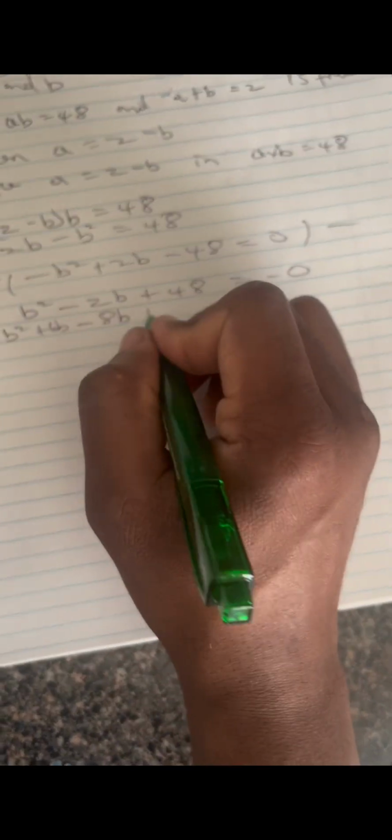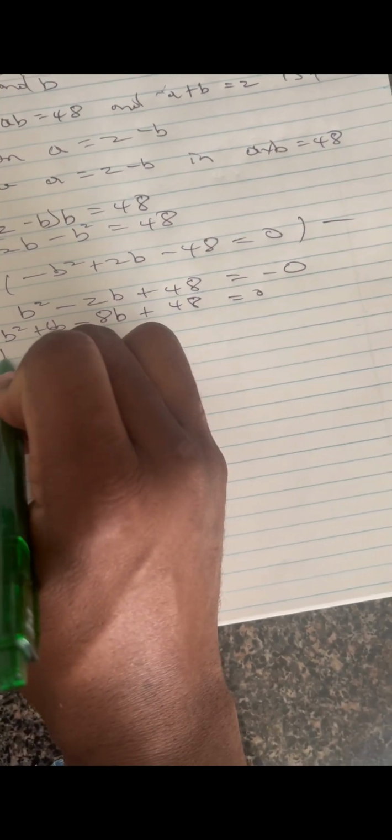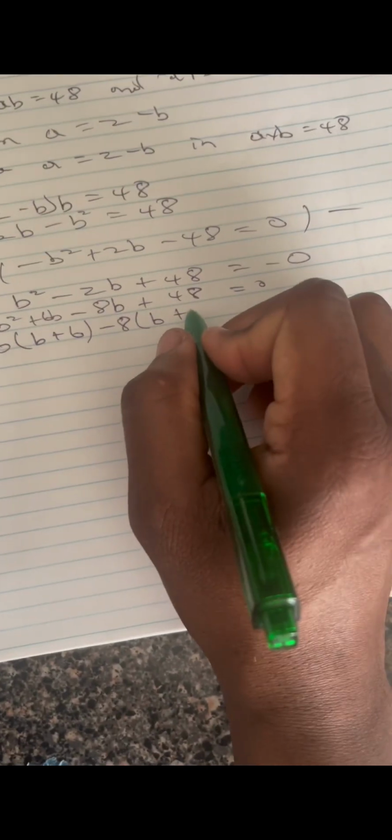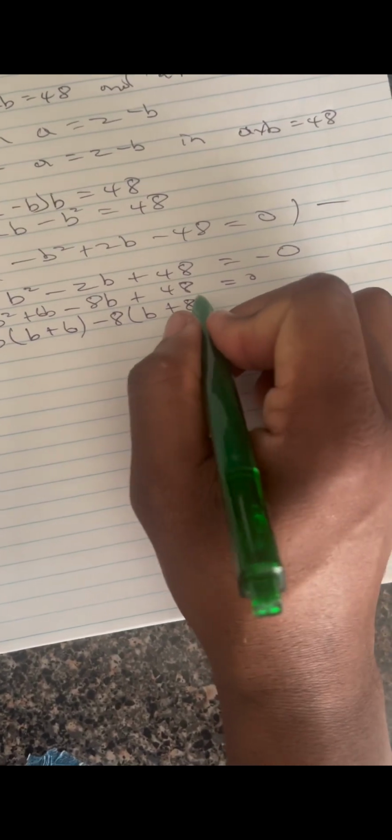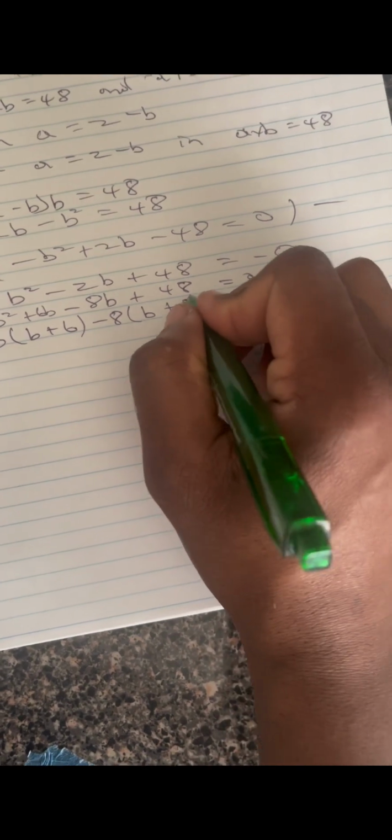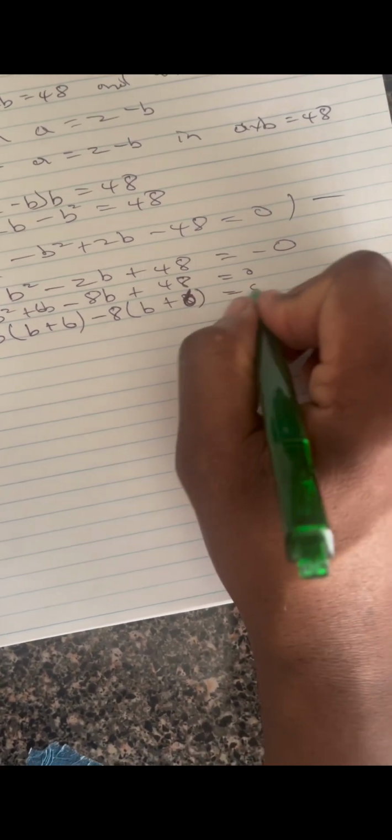plus whatever that is. So what I want to do is find two numbers which when you multiply give you 48, but when you add give you minus 2, and those two numbers were positive 6 and minus 8, and that is the 2b term that I will replace the minus 2b with.